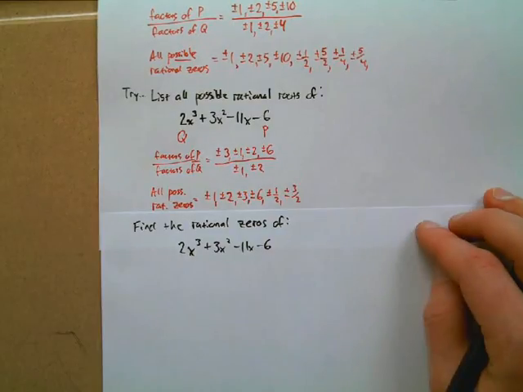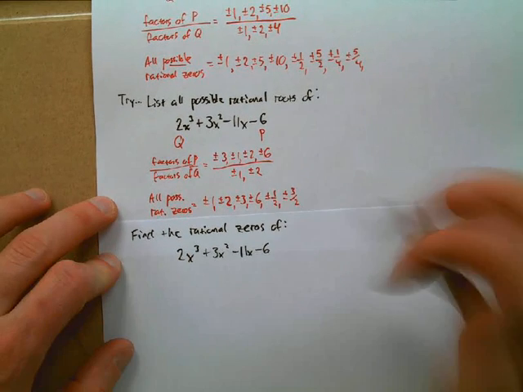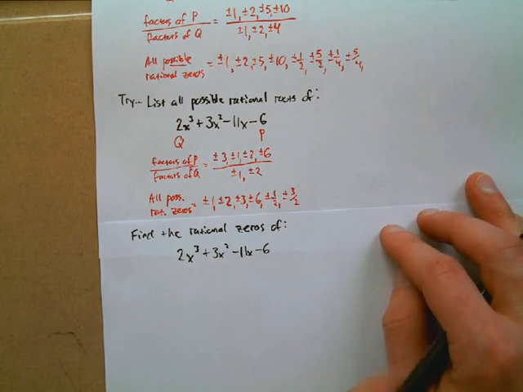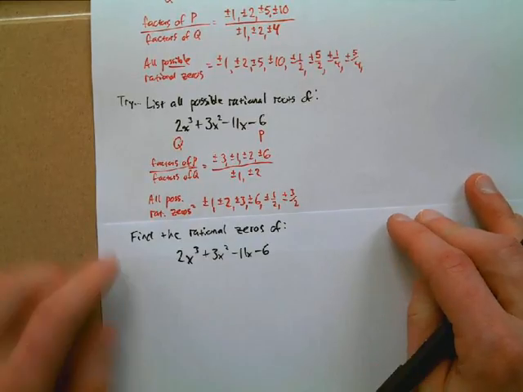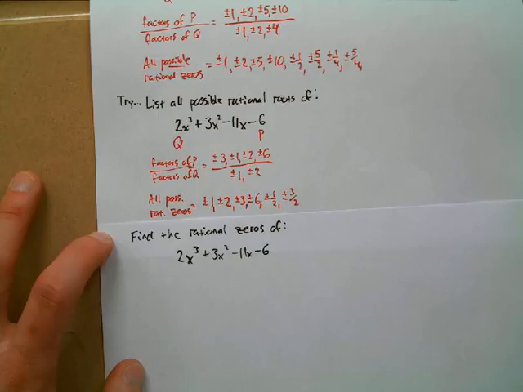Okay. What's the most number of rational zeros we're going to have here? 3. How do you know? How do you know there's going to be at most 3 rational zeros here? What gives it away about the polynomial? It's a cubic. Degree of 3. You won't have more zeros than you do a degree.